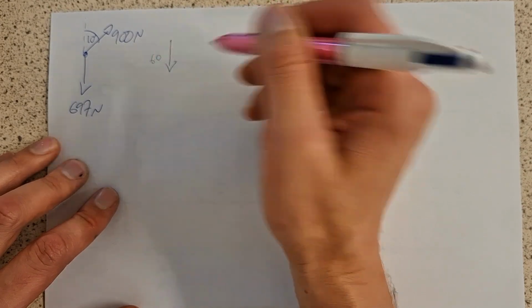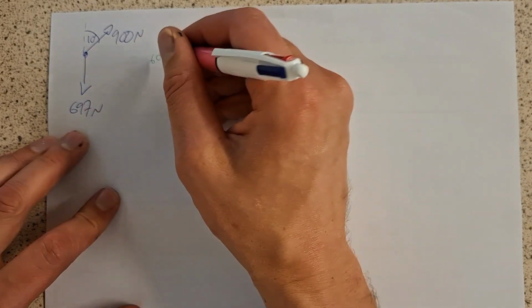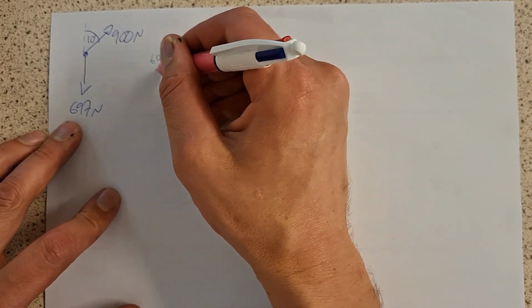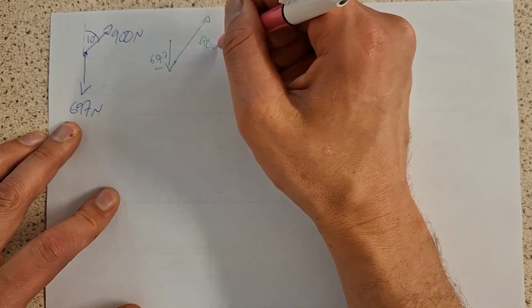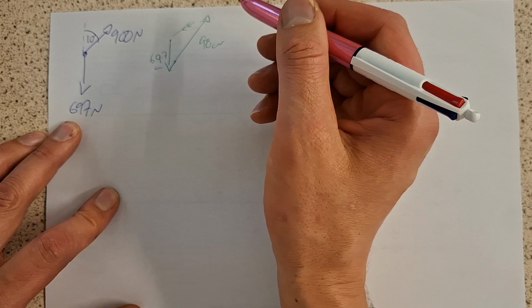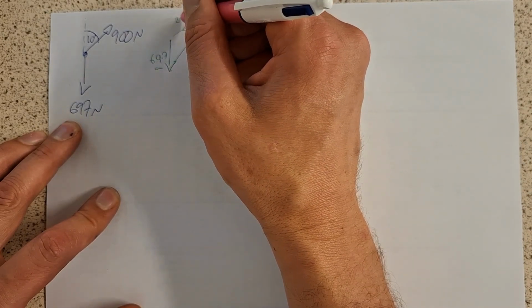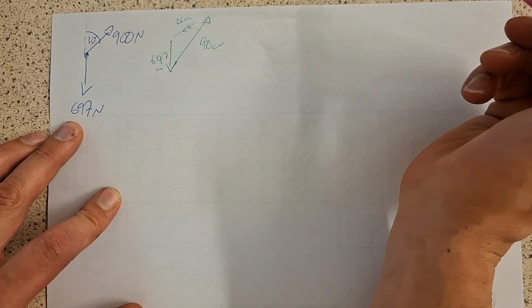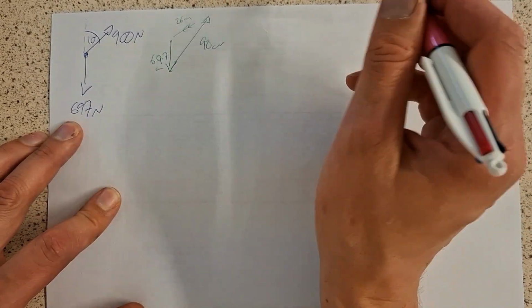From memory, the scale diagram would look something like this. So if that was, say, 69.7 centimetres that way, we'd draw a line up here at 900, or 9 centimetres, and then I found the resultant to be here, which I think off the top of my head was something like 26 centimetres, I think, something along those lines. And we were finding the angle.